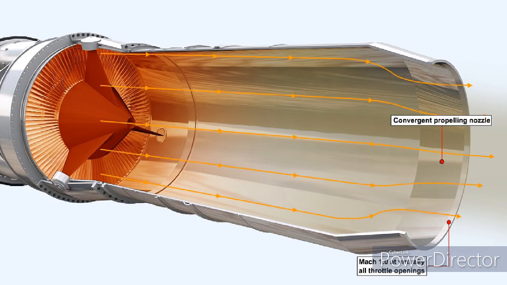The exhaust gases travel down the jet pipe and finally exit to atmosphere via the convergent propelling nozzle. The convergent propelling nozzle increases the gas velocity to speeds of Mach 1, the speed of sound in relation to the temperature of the gases, in a turbojet engine at virtually all throttle openings above idle. At this velocity, sonic speed, the nozzle is said to be choked.